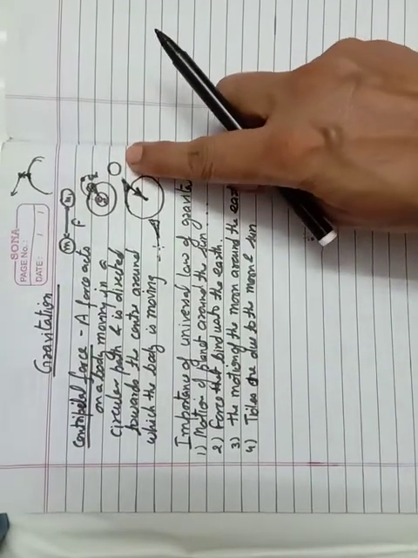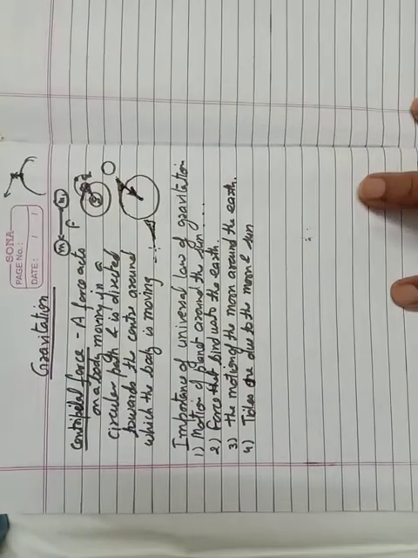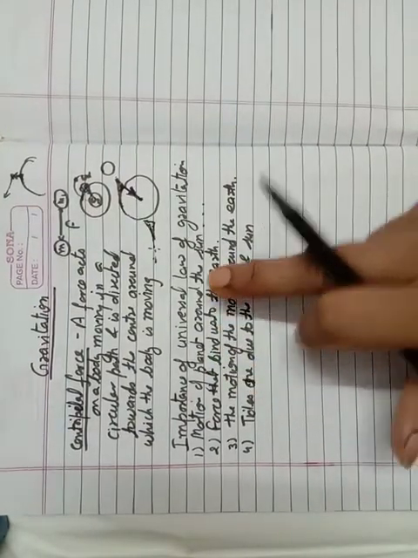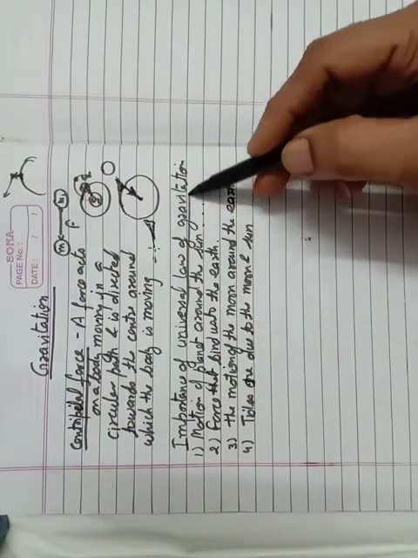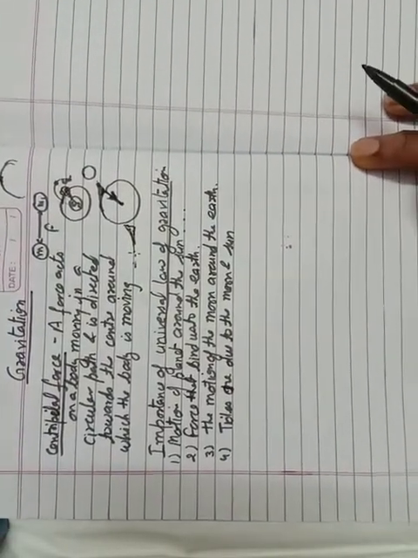Due to the moon or the sun, high tides and low tides occur. So this is the importance of the universal law of gravitation. Now we are going to study free fall.